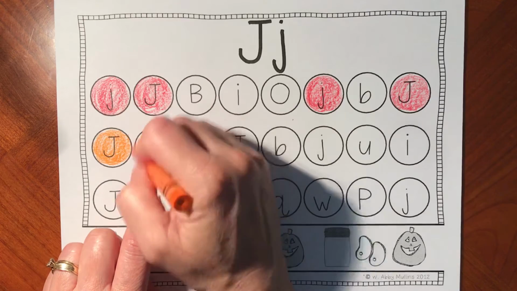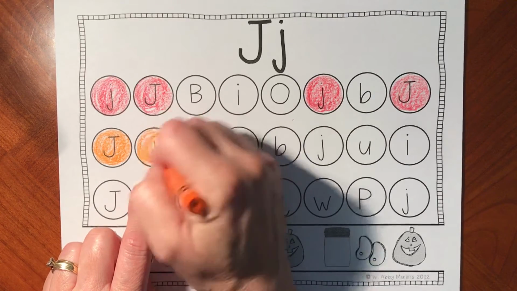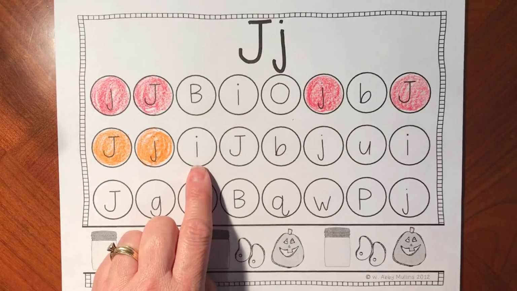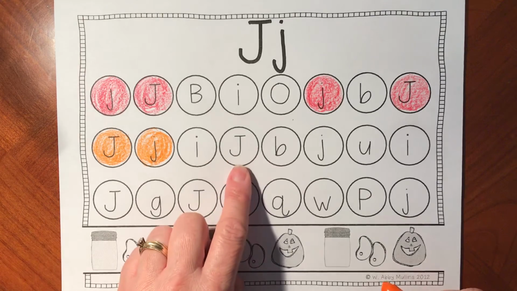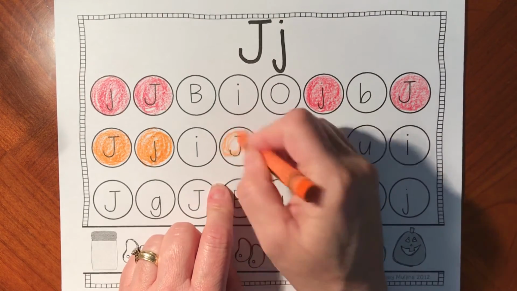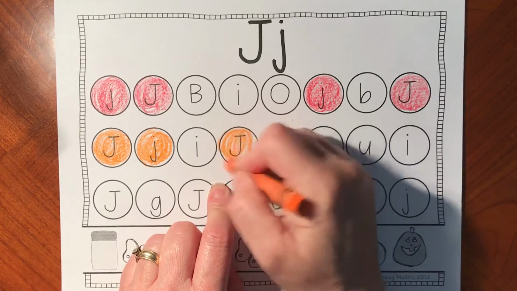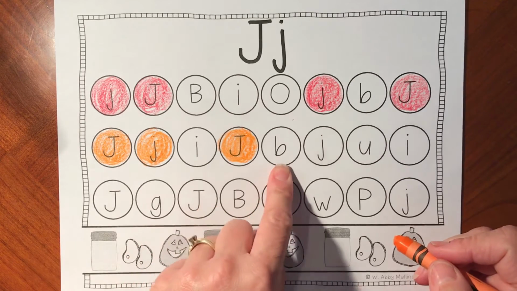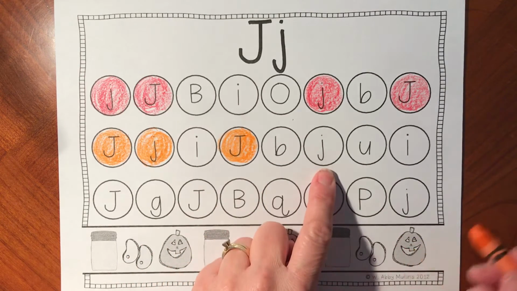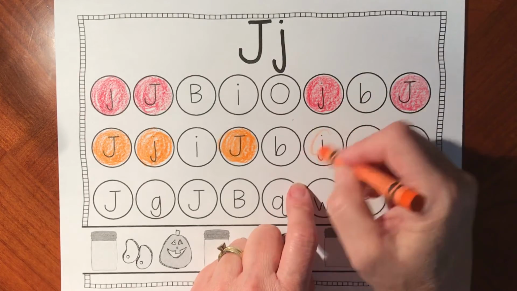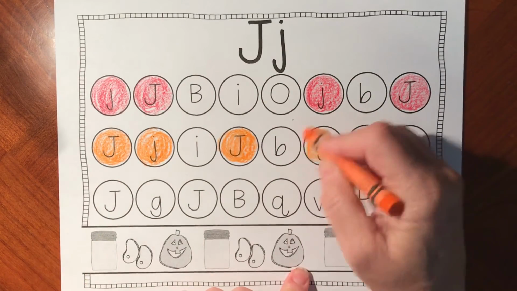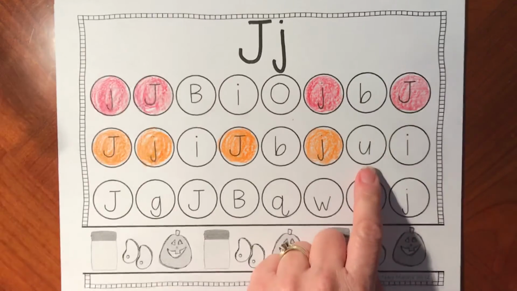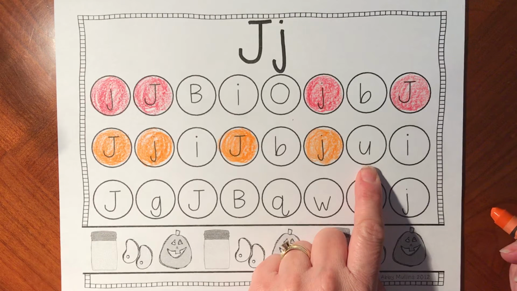A lowercase j. But next to this lowercase j, even though I see a dot, is that a J? No, that's an I. Next to it, we see capital J. So we want that capital J. Next to capital J, what do we see? That is a B. We don't want B. Now what is it? J. We want the J. It looks like the one right above it. And then next to that lowercase j, what do we see there? U. We don't want a U.